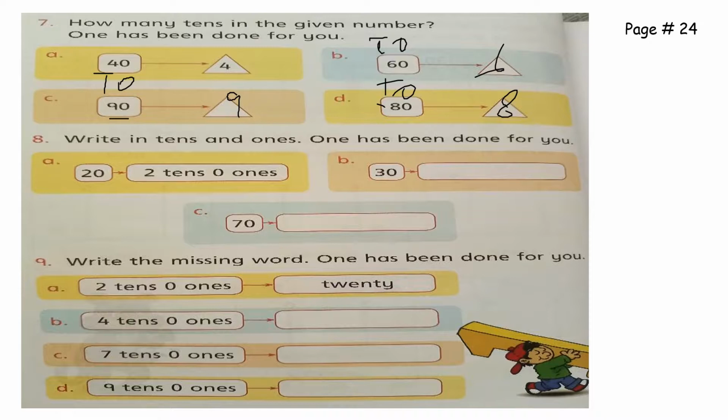Okay, now we have to separate tens and ones. Here it was 2 tens 0 ones, and here it is 3 tens 0 ones, 7 tens 0 ones. So we'll write here 3 tens 0 ones, because it's 10 and it's 1 and 10. So 7 tens 0 ones.